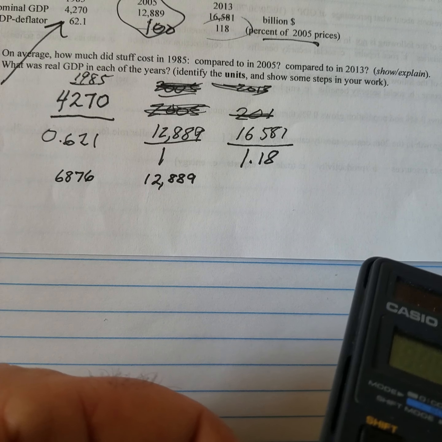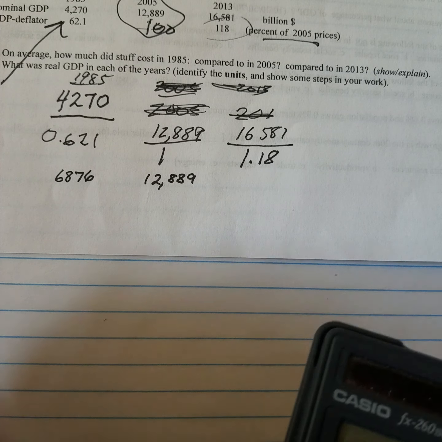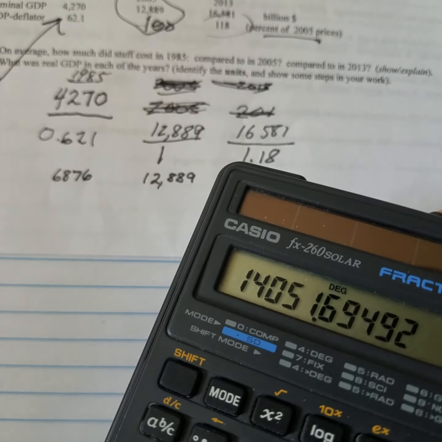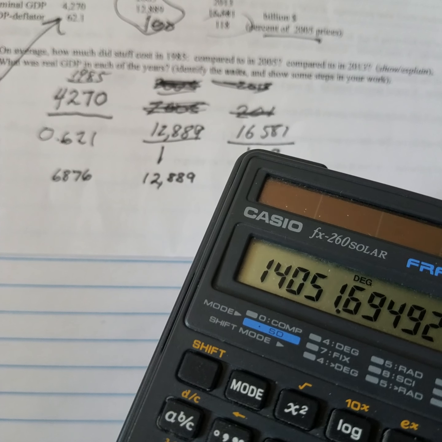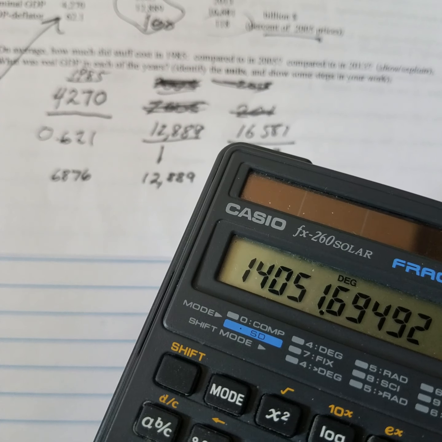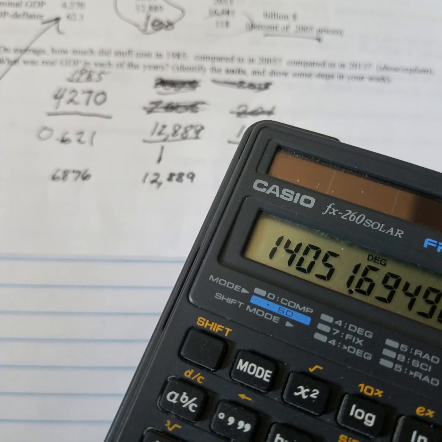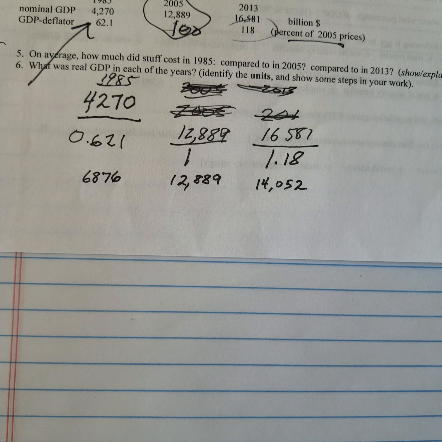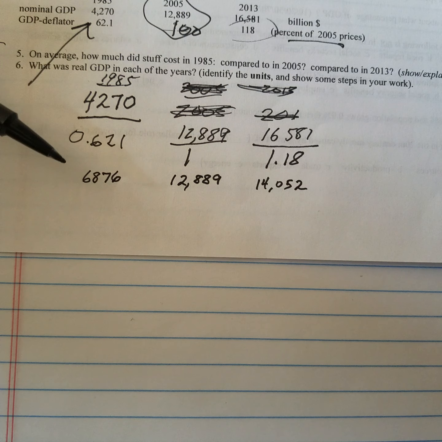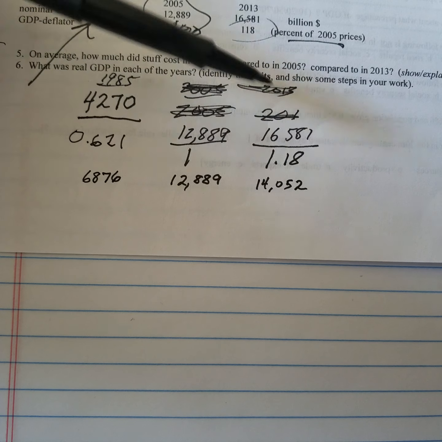We're going to shrink that number a bit from 16,581 to 14,051.69. That rounds, of course, to, check it out. Okay, there's the three numbers that we calculate: 6876, 12,889, 14,052.